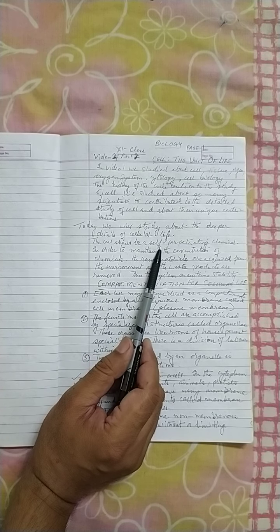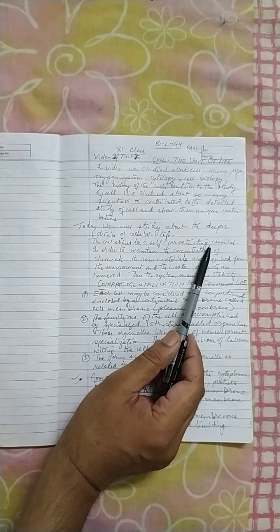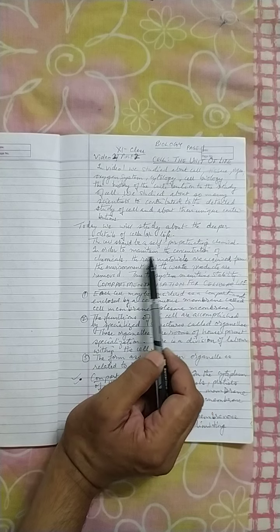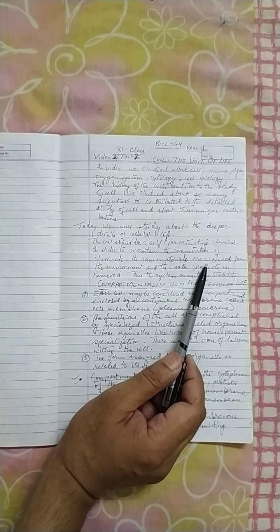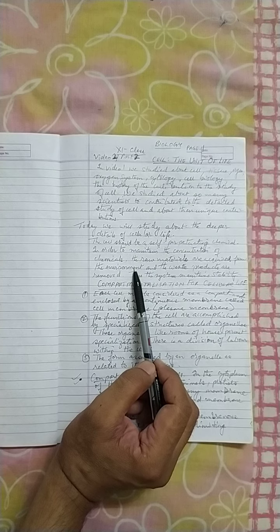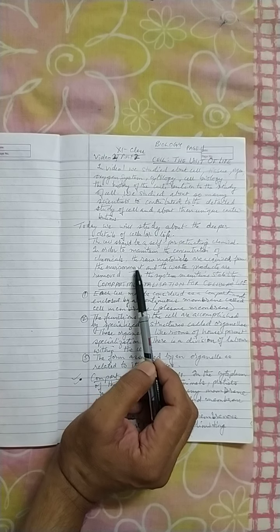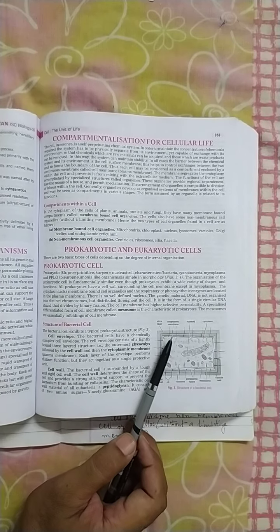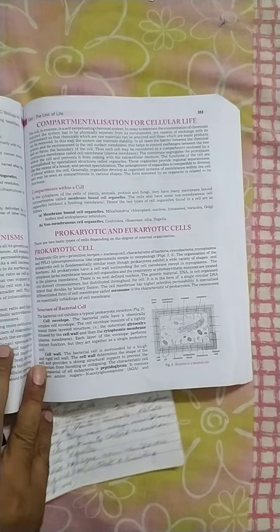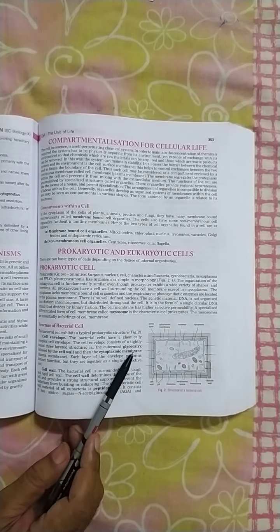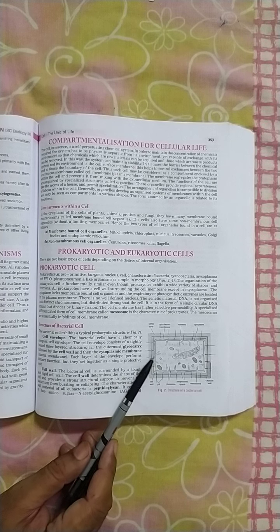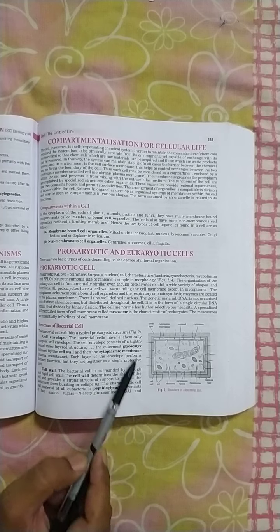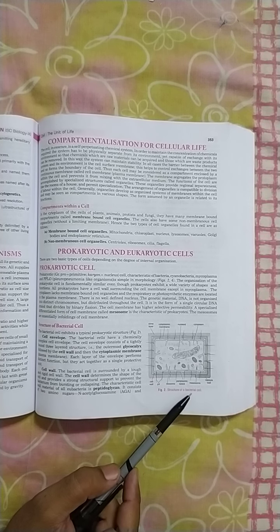The cell is a self-perpetuating chemical system. In order to maintain the concentration of chemicals, the raw materials are acquired from the environment. So we see that the raw materials are acquired from the environment. There are membranes or certain cell walls that are covering the cell, and this is the outside environment, outside the cell, children.